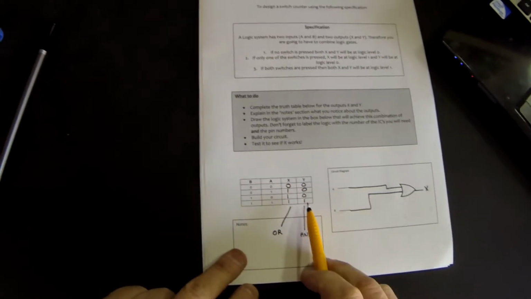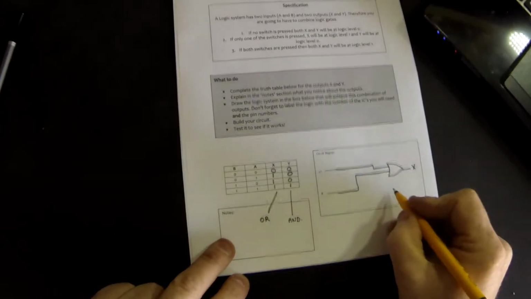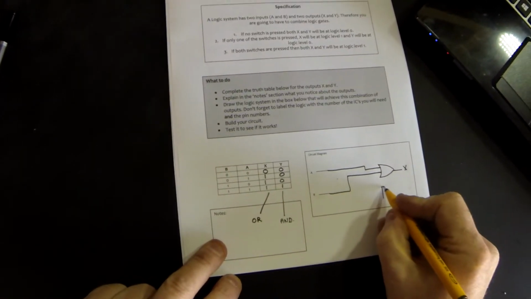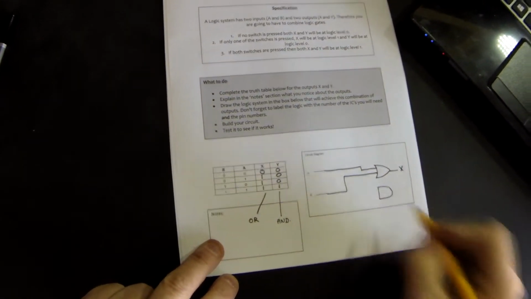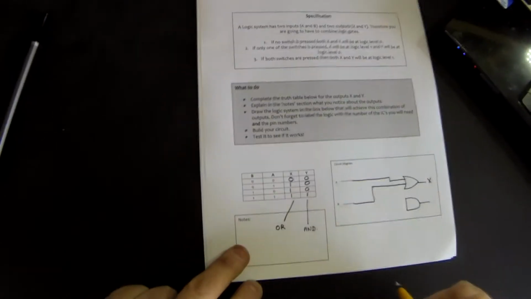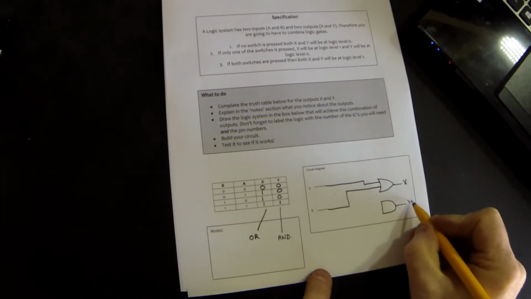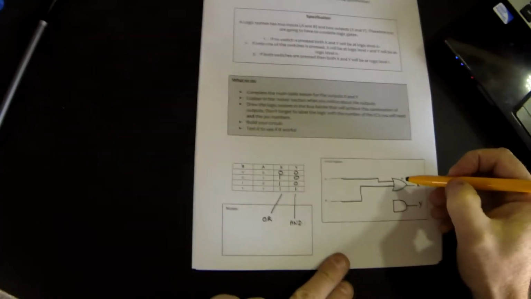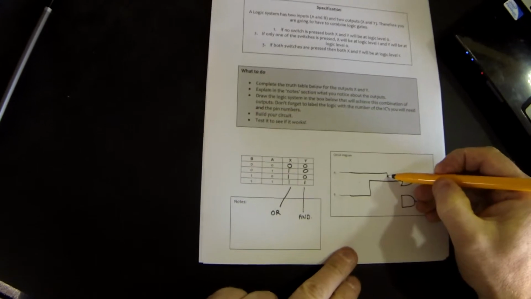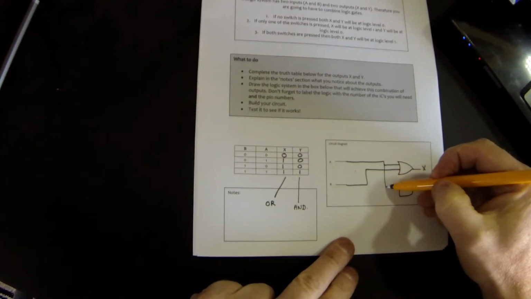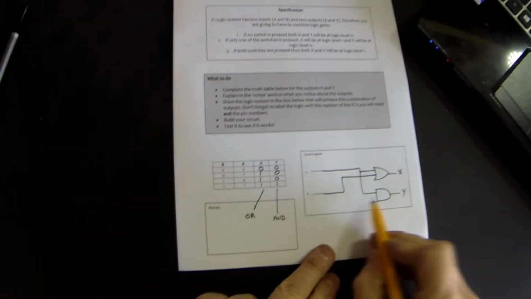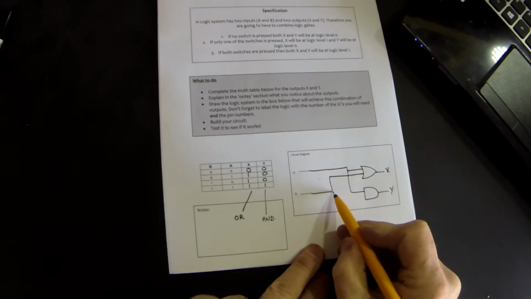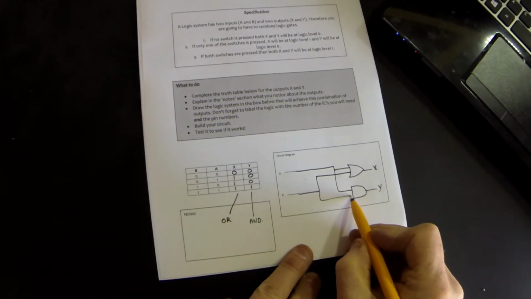Additionally, now looking at Y, we're going to need an AND gate. We have our output, which is going to be Y. And we know that A and B are both going to go to the AND gate inputs. So I'm just going to continue drawing down there. So that is A going to that input, and here I'm going to continue this, and that is B going to that input.